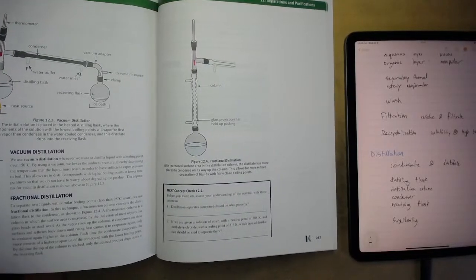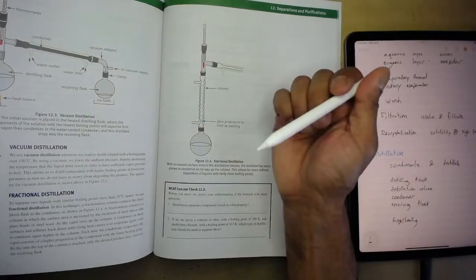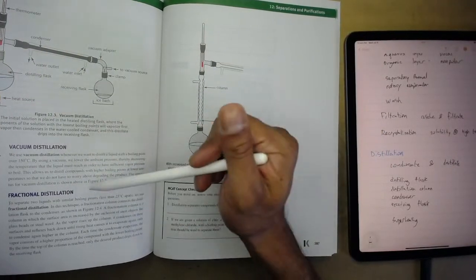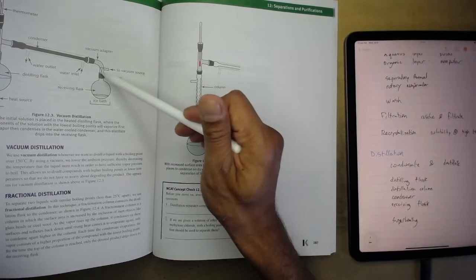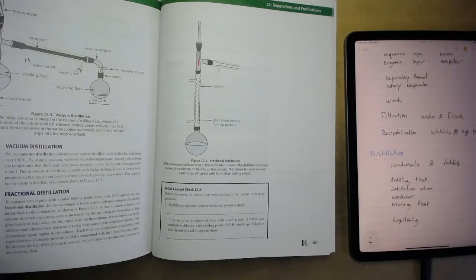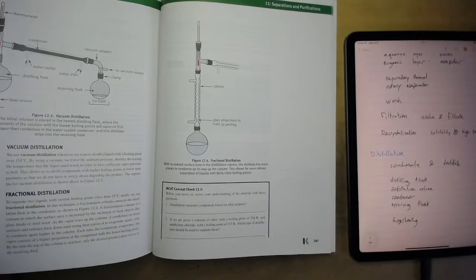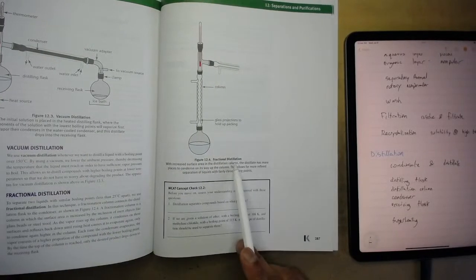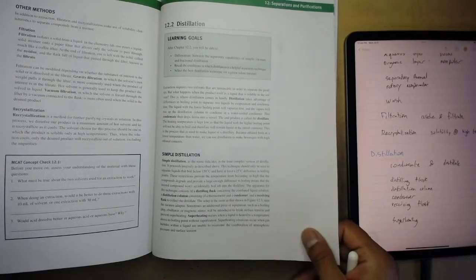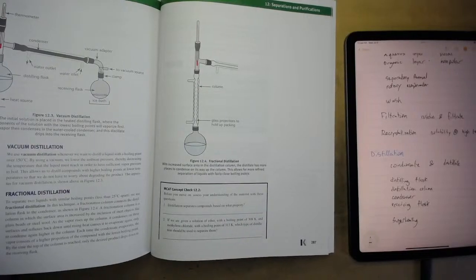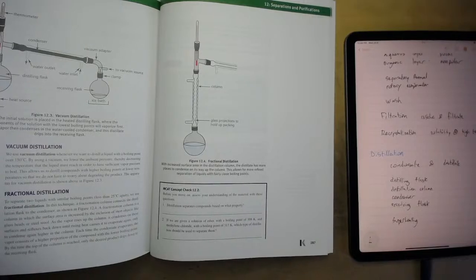We have vacuum distillation, where the vacuum would be over here on the right side, right before the receiving flask. Fractional distillation, we'll get to that next. Where's the simple? We don't have a picture of the simple. I guess the simple just wouldn't have the vacuum.